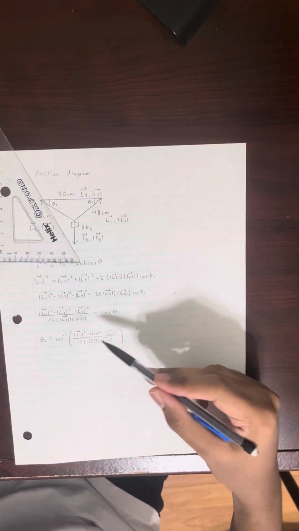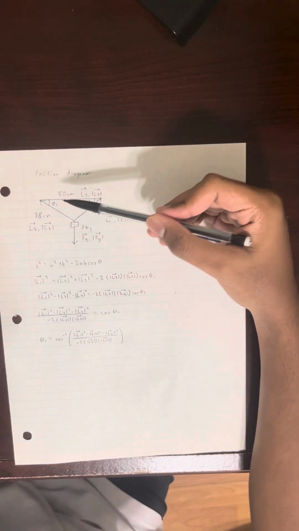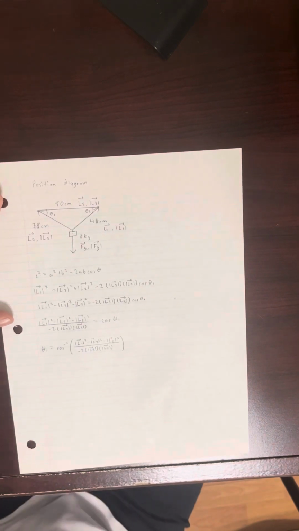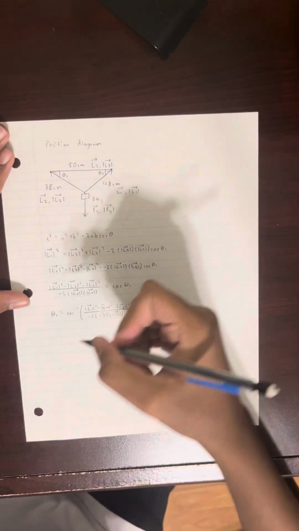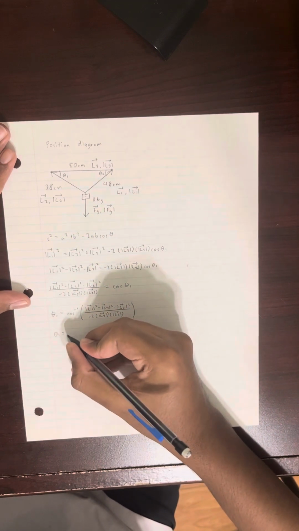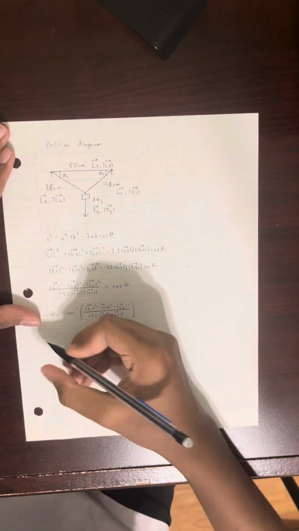Alright, okay, so now that we've got our formula, which we'll be using to calculate theta 1, we're going to plug in all the values. Let me just check the camera. Okay, so theta 1 will equal, I'll make it go one line lower.